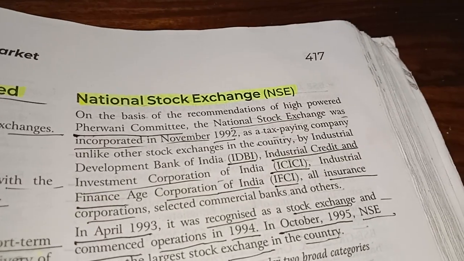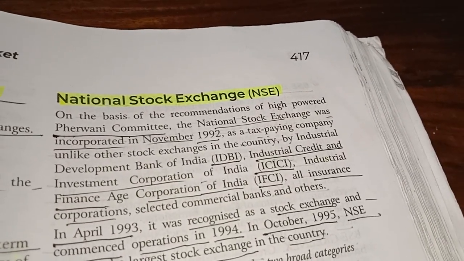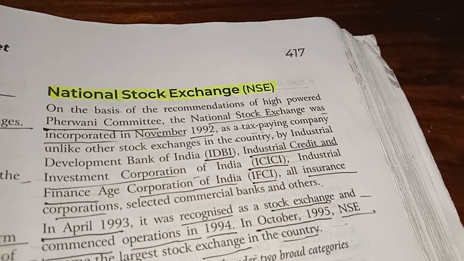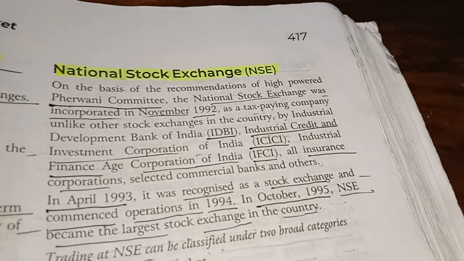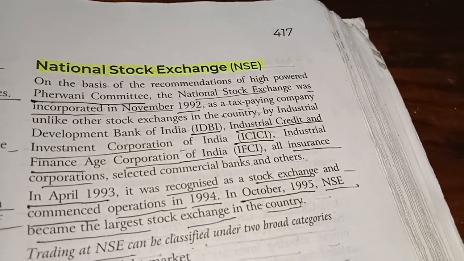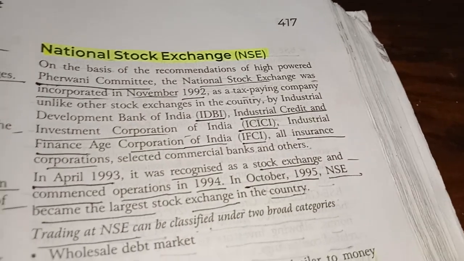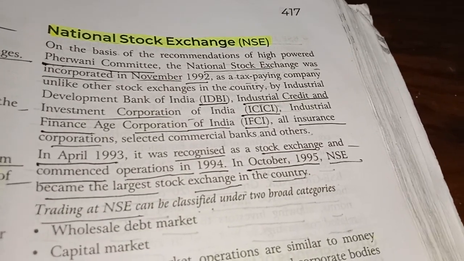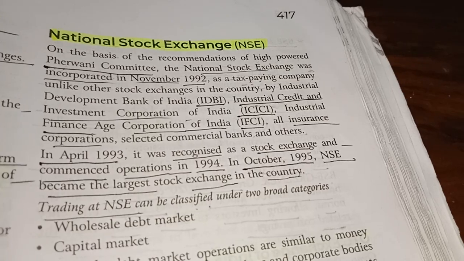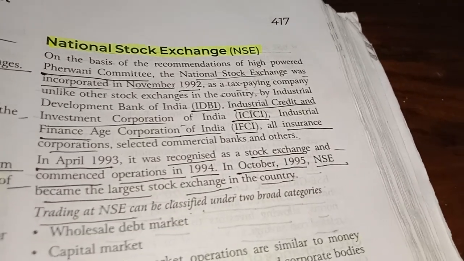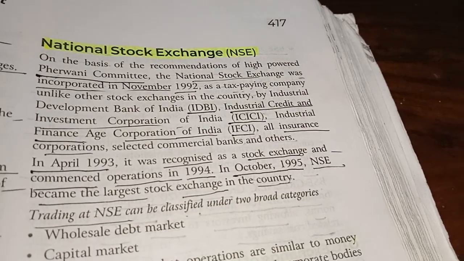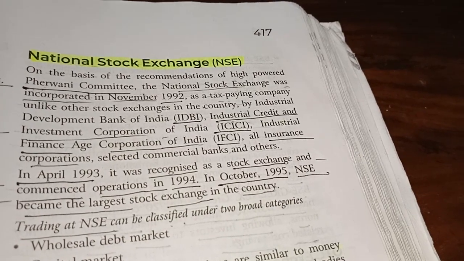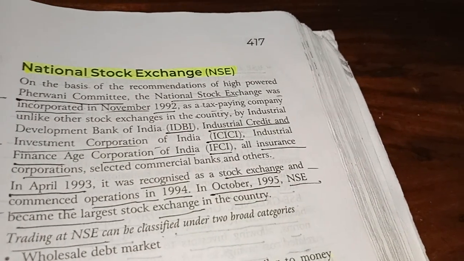National Stock Exchange NSE. On the basis of the recommendation of the High Powered Pherwani Committee, the National Stock Exchange was incorporated in November 1992 as a tax-paying company. Unlike other stock exchanges in the country, it was promoted by Industrial Development Bank of India IDBI, Industrial Credit and Investment Corporation of India ICICI, Industrial Finance Corporation of India IFCI, all insurance corporations, selected commercial banks and others. In April 1993, it was recognized as a stock exchange and commenced operations in 1994. In October 1995, NSE became the largest stock exchange in the country.